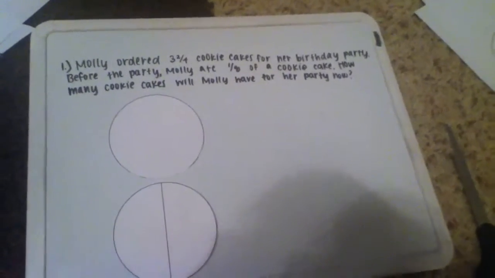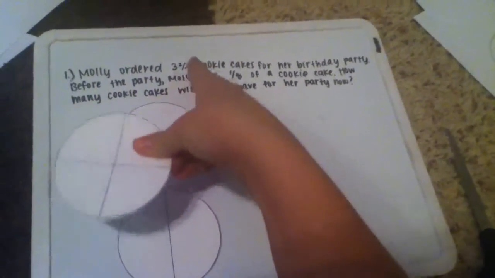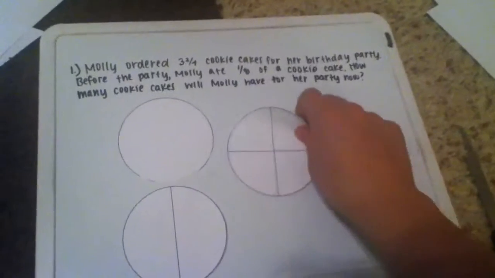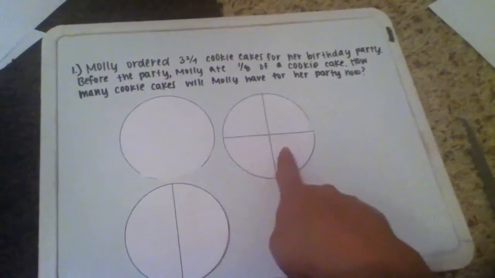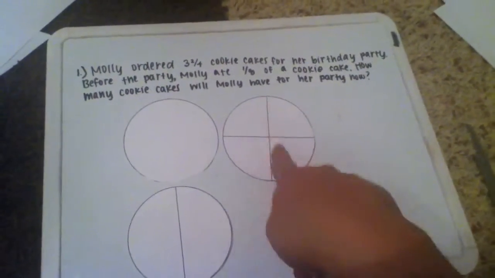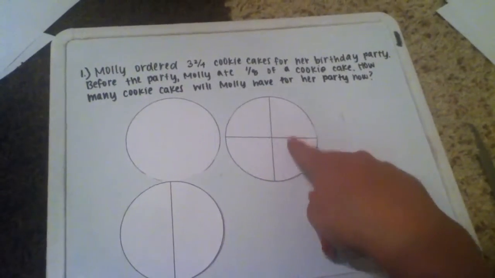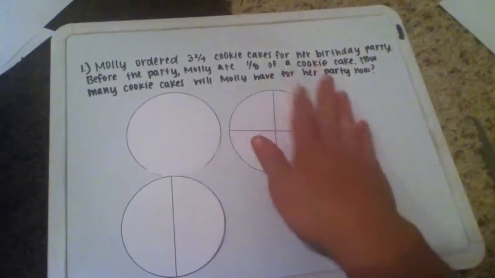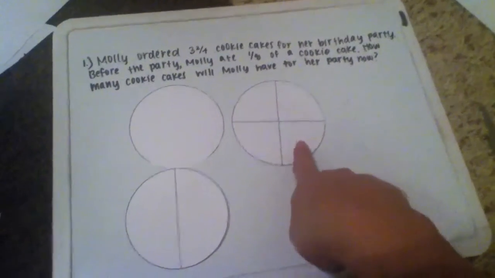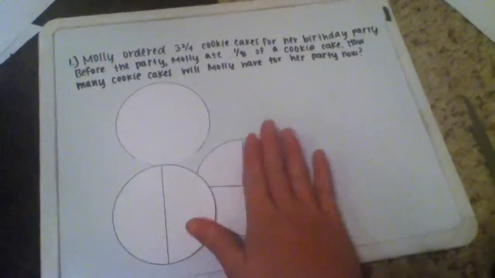To divide this up even further, as our problem states, out of fourths. So this is divided into 4 equal parts of the whole. So 1, 2, 3, 4 is equal to the whole. This also means that 1/4 plus 1/4 is equal to 2/4, which also represents 1/2.